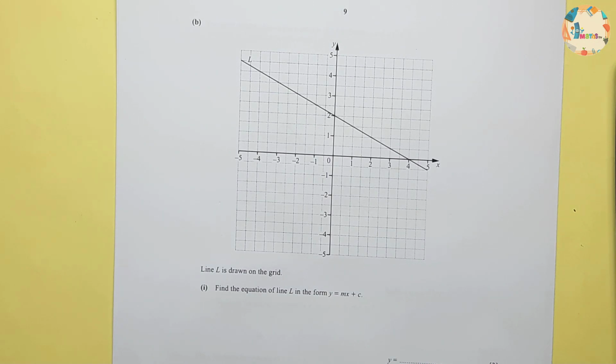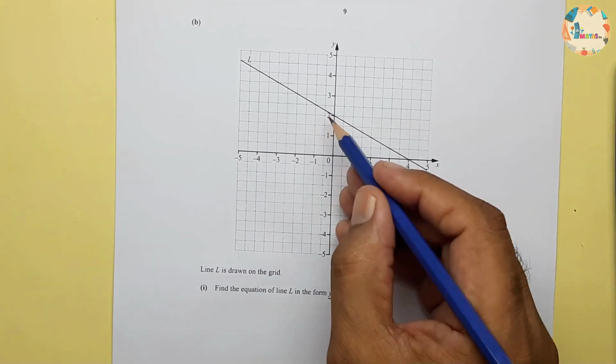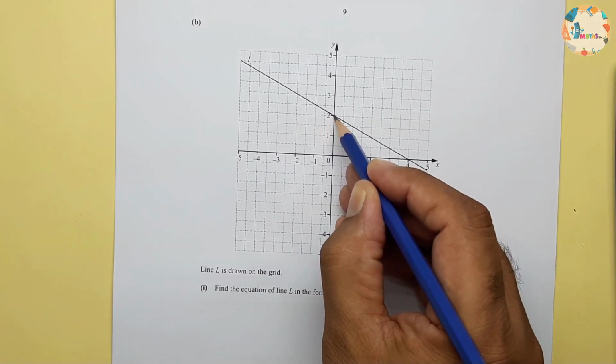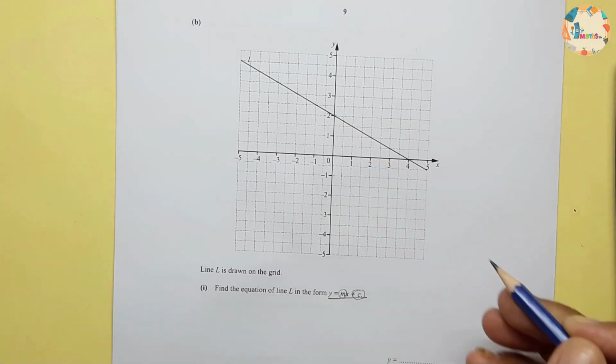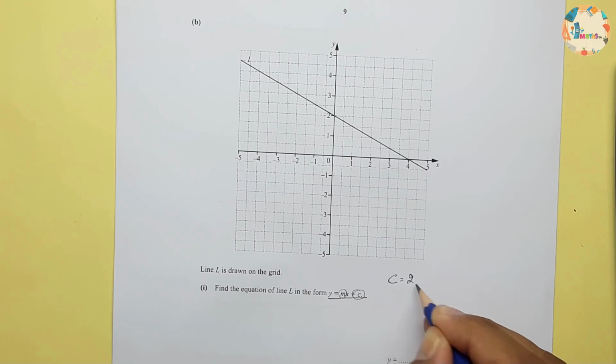Now B part, this straight line is given. Line L is drawn on the grid, and in the form y is equal to mx plus c, find the equation of the line. Equation of the line we have to calculate. So for writing the equation of a line, we require the value of c and the value of m. So the value of c is always the y-intercept. Y-intercept will be this one, which is 2. So c value we can write here 2.